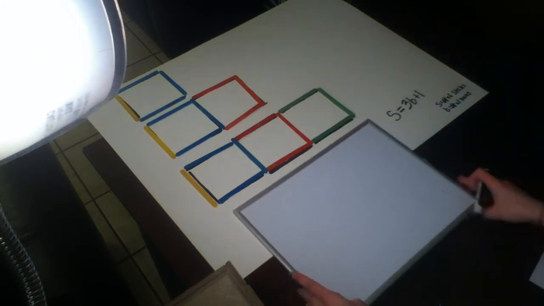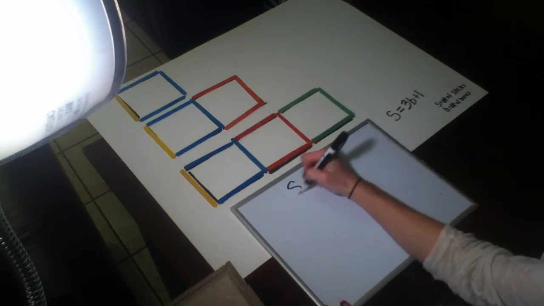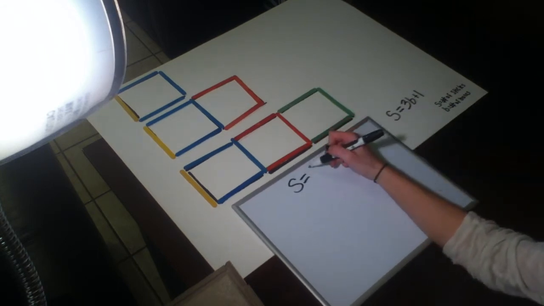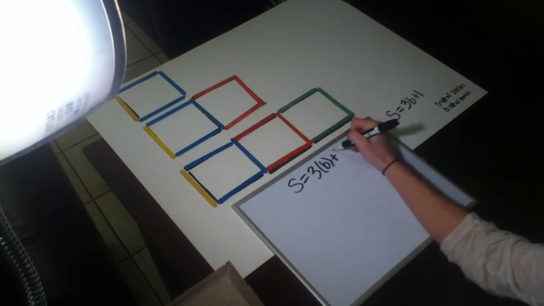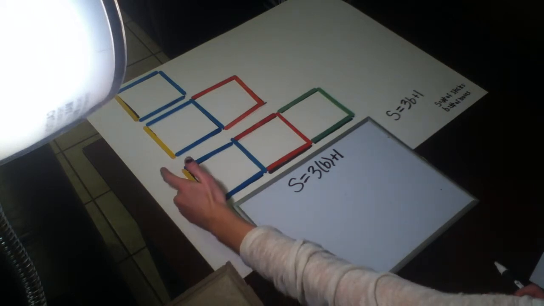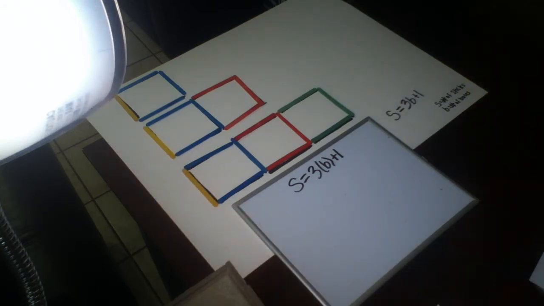If we use our algebraic rule, which is S equals 3b plus 1, we're going to need to know the 20th diagram. In the 20th diagram, we know that there are going to be 20 boxes because it adds a box every time. We have 1, 2, 3. So by 20, we'll have 20 boxes.